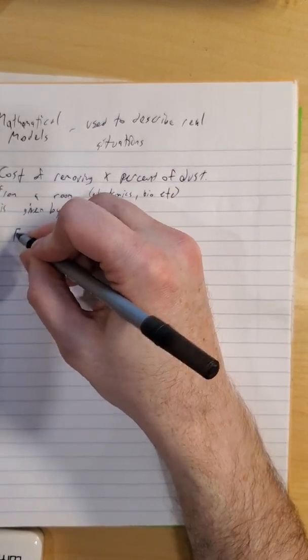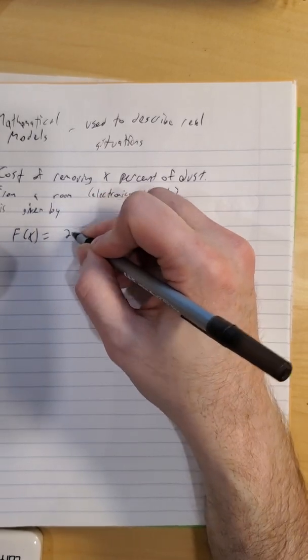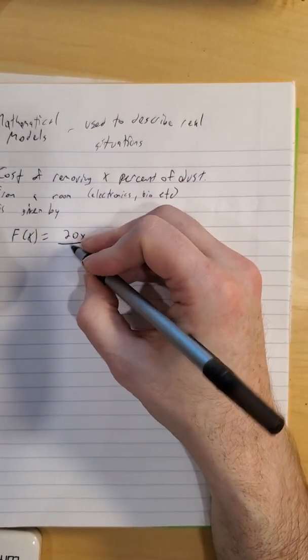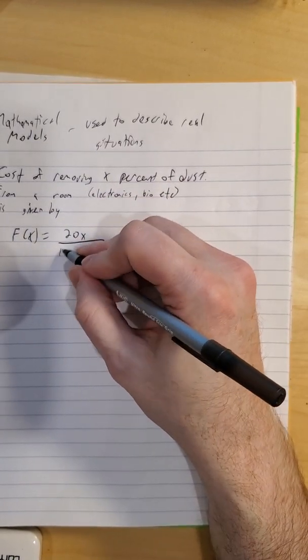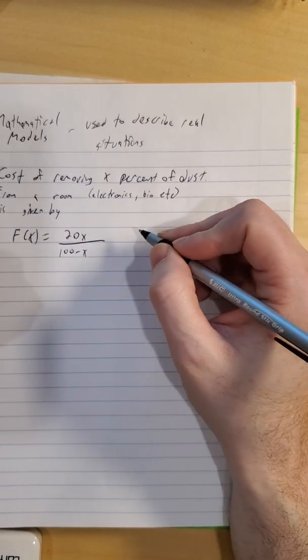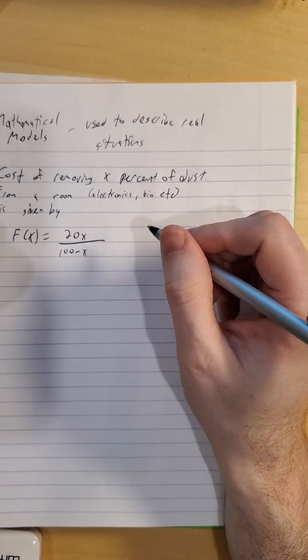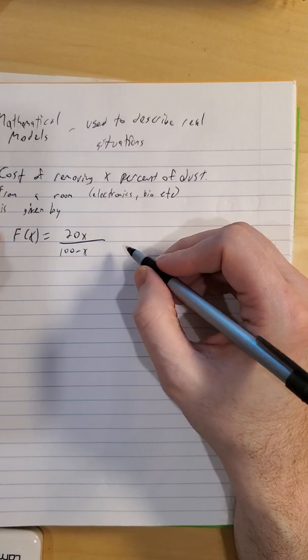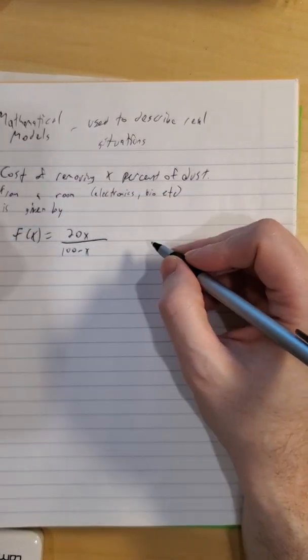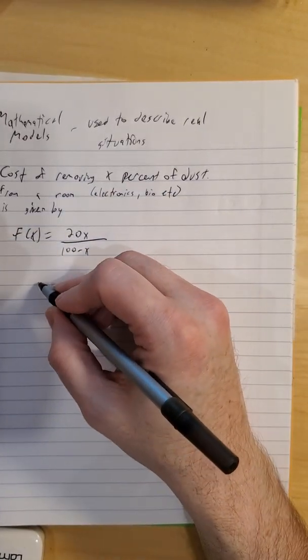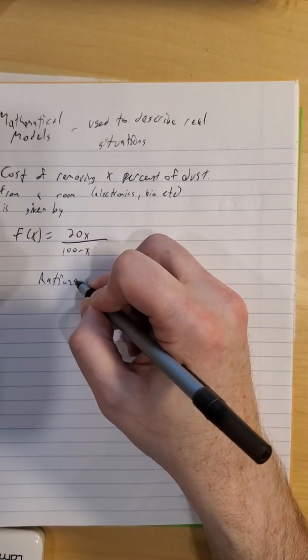And let's say it's given by f of x is, and I'm going to stick with the author's example here, 20x over the quantity 100 minus x. So this one is a rational function.